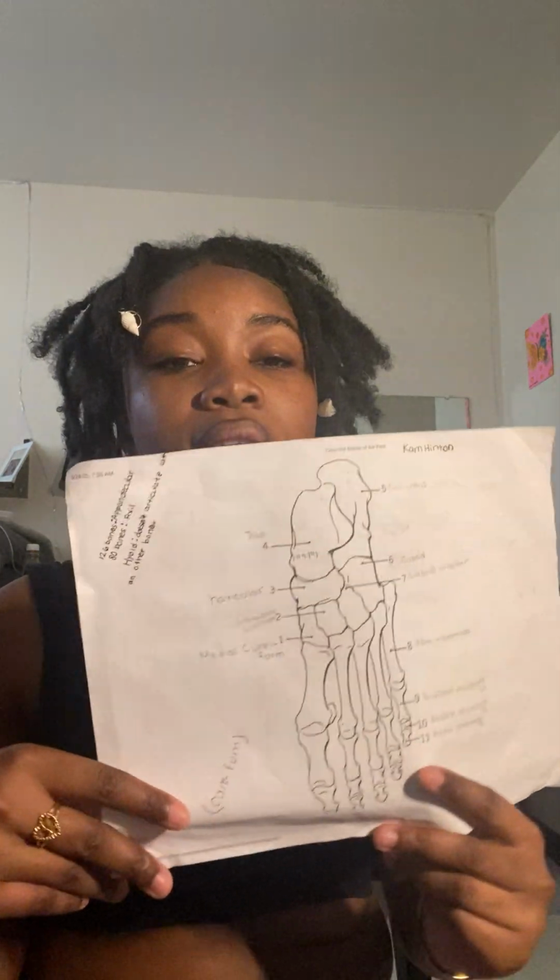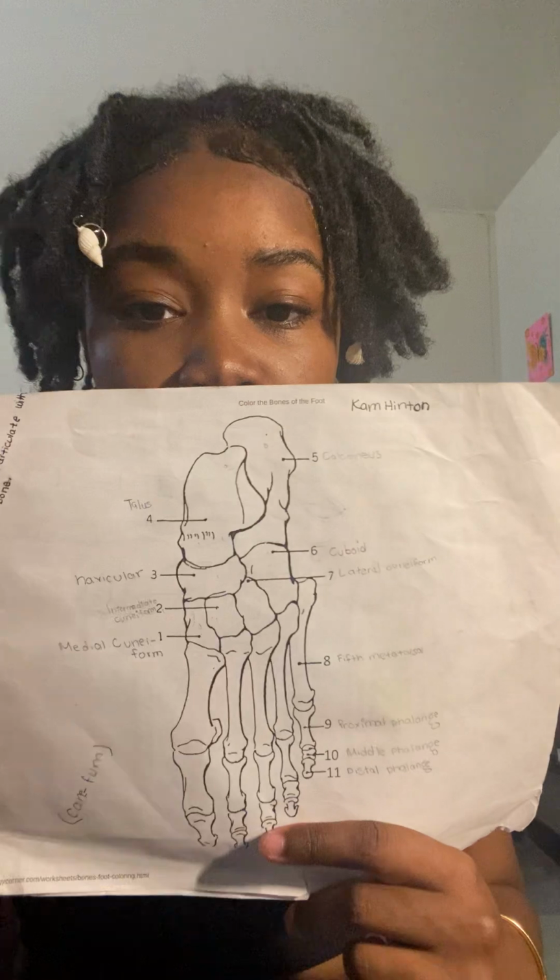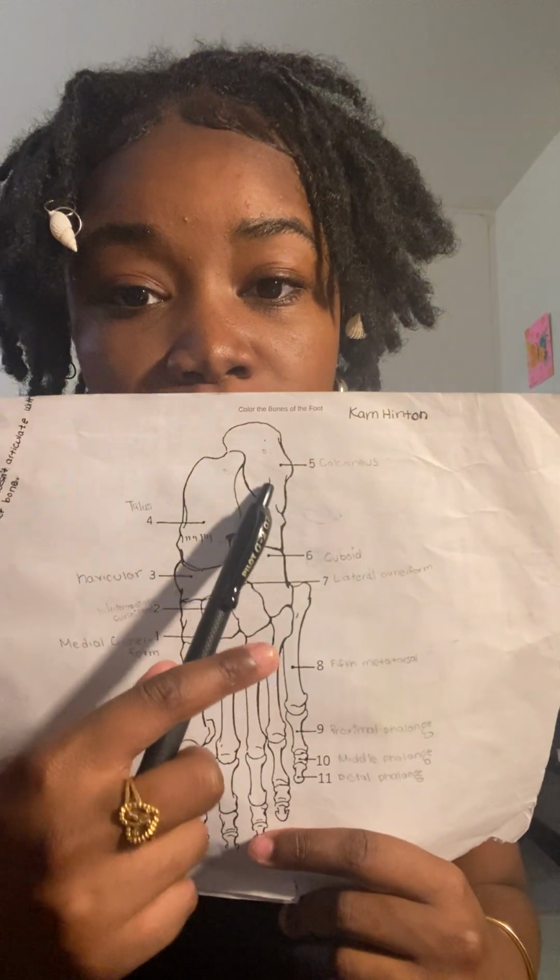The next structure I'm going to be going over is the toe. This is another one that I have to show each one to actually tell you. So the first bone I'm going to go over is going to be the calcaneus, which is the biggest bone. And I already knew that, so I already know the calcaneus is the big bone.